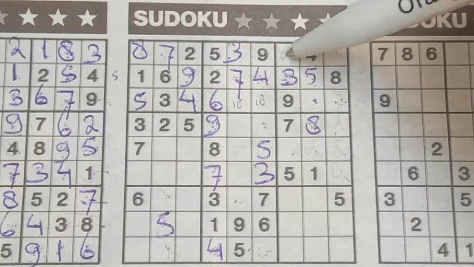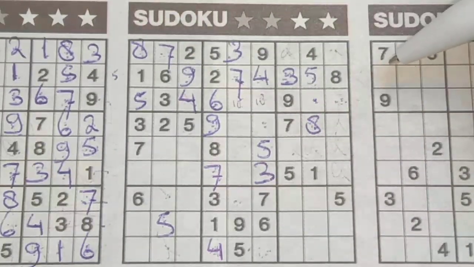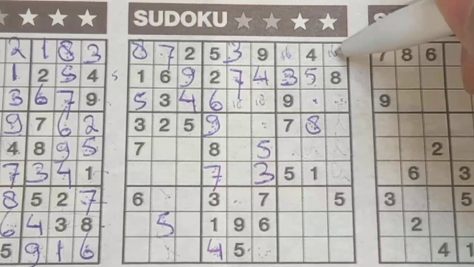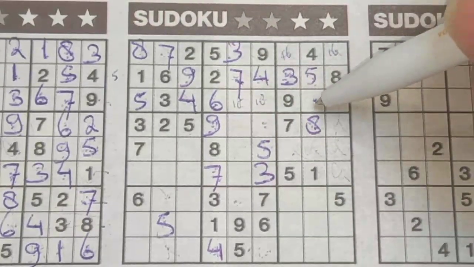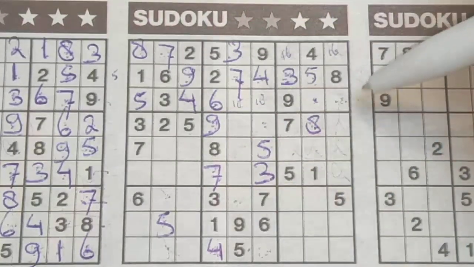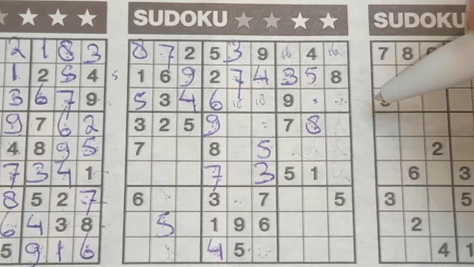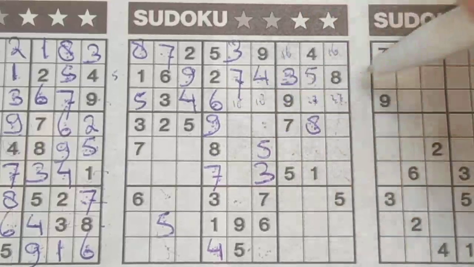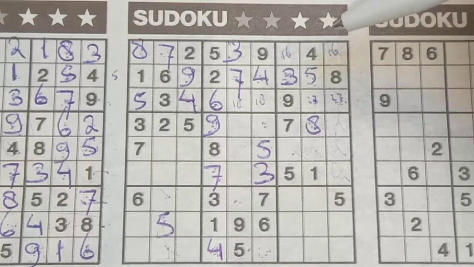How about these 2 numbers in the first row? The numbers 1 and the 6 are missing. Cannot fill this yet, need to wait. These 2 numbers in this row for the numbers 2 and 7, still cannot fill this yet. A lot of pairs.